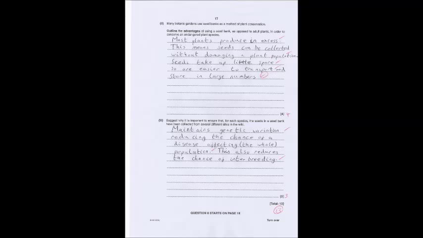Many botanical gardens use seed banks as a method of plant conservation. Outline the advantages of using a seed bank as opposed to adult plants in order to conserve an endangered species. Most plants produce in excess. This means seeds can be collected without damaging a plant population. Seeds take up little space, so they're easy to transport and store in large numbers.